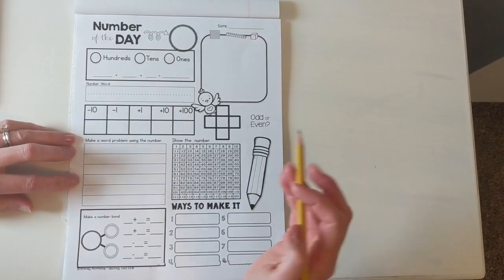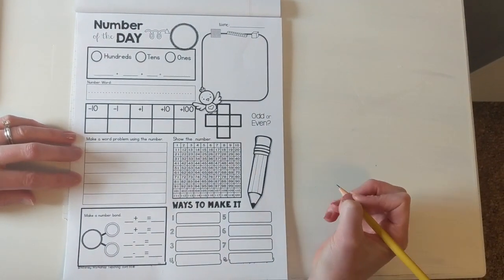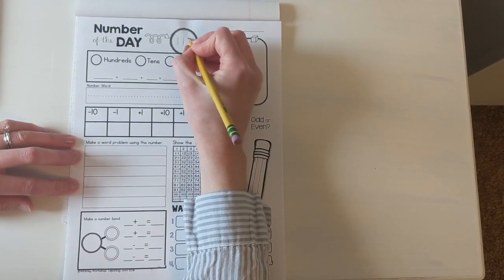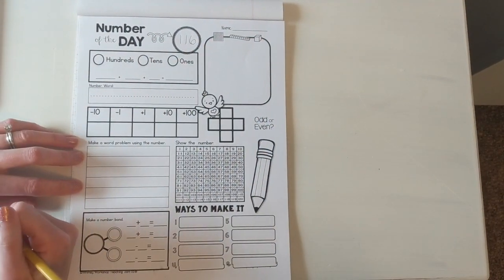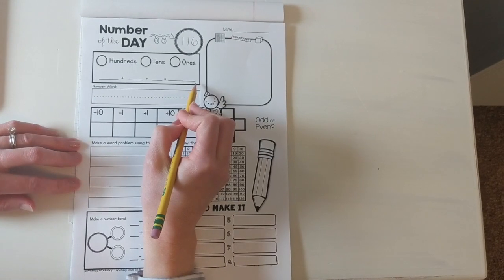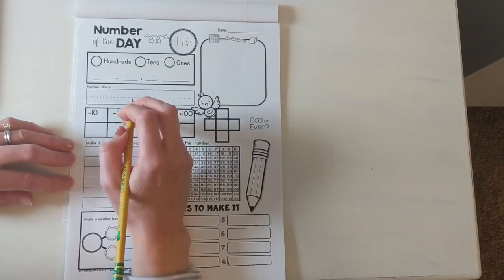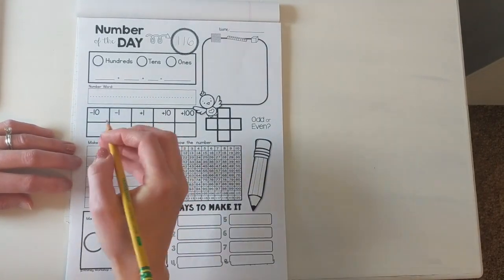All right, so what I'm going to do is I'm going to put my number right up at the top, and I am going to choose the number 116. So I'm going to go down here and I'm going to show what we call expanded form. So we're taking this number and we're breaking it up into those place values that we learned last week.